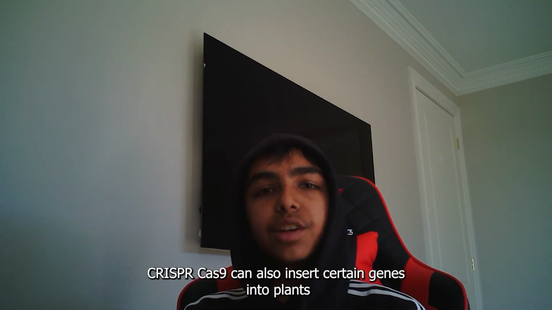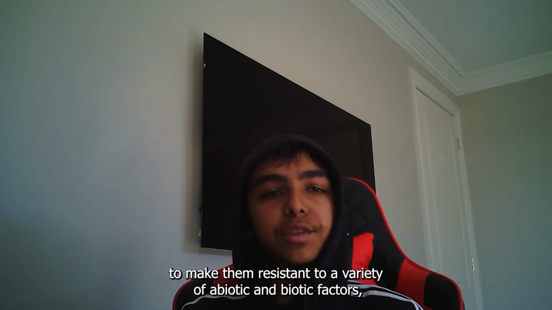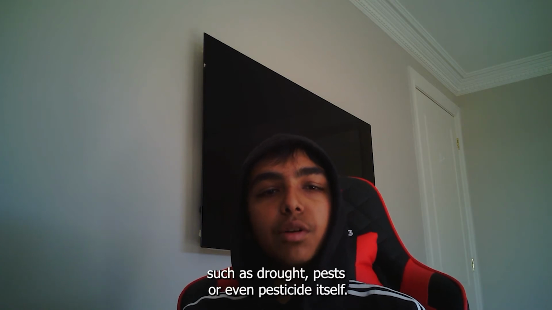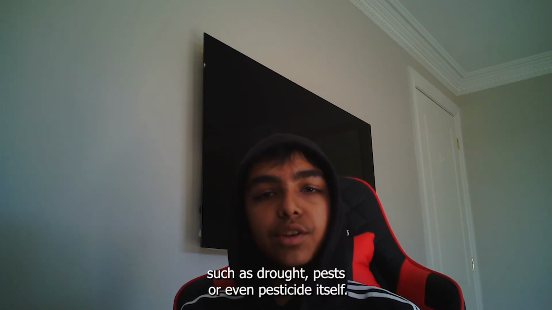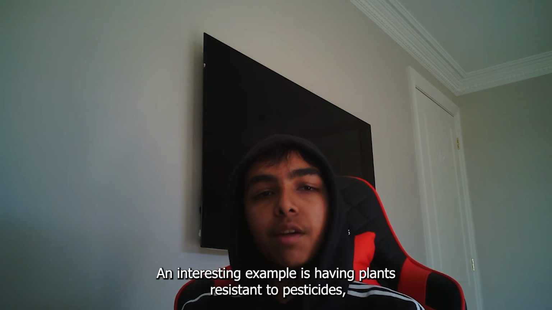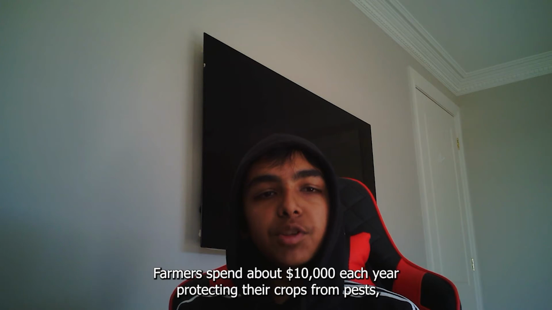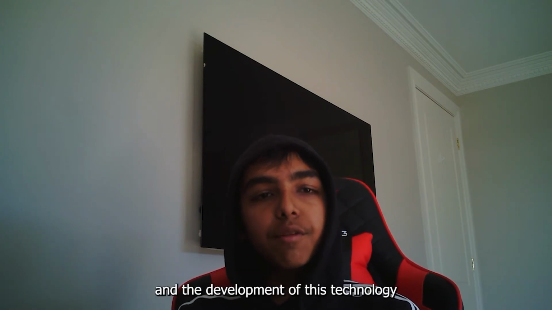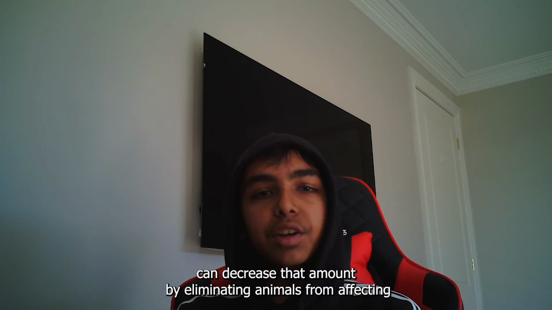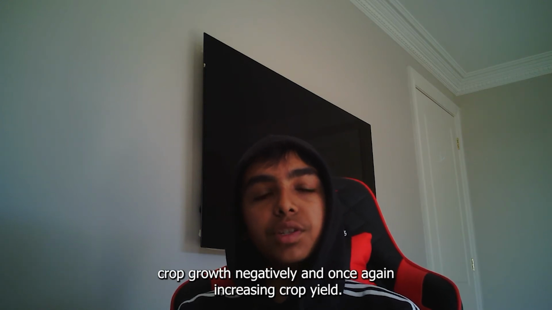CRISPR-Cas9 can also insert certain genes into plants to make them resistant to a variety of abiotic and biotic factors, such as drought, pests, or even pesticide itself. An interesting example is having plants resistant to pesticides, as within this process, pesticides can be sprayed directly on plants. Farmers spend about $10,000 each year protecting their crops from pests, and the development of this technology can decrease that amount by eliminating animals from affecting crop growth negatively, and once again increasing crop yield.